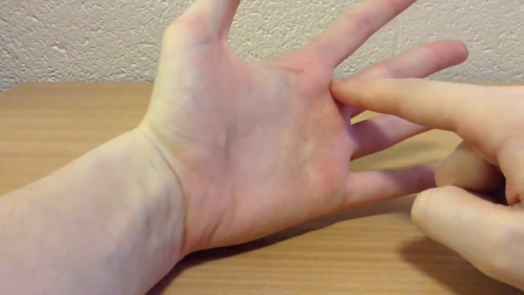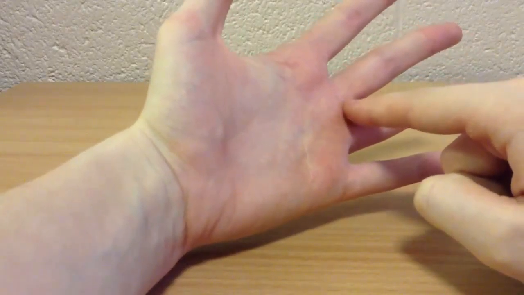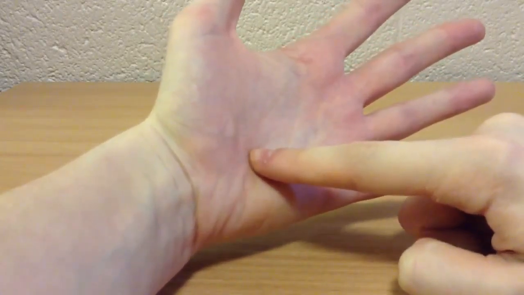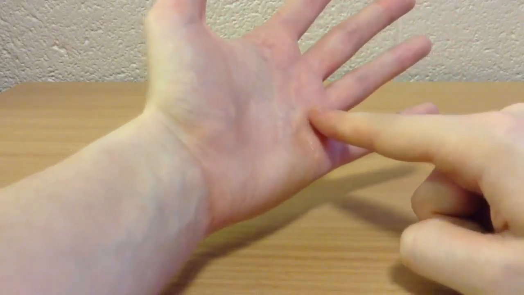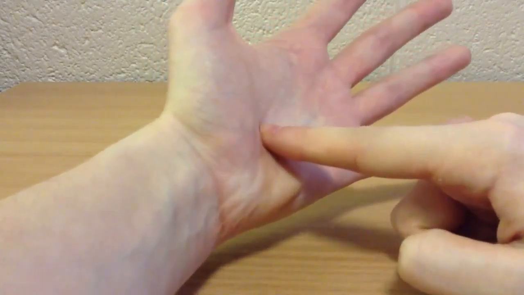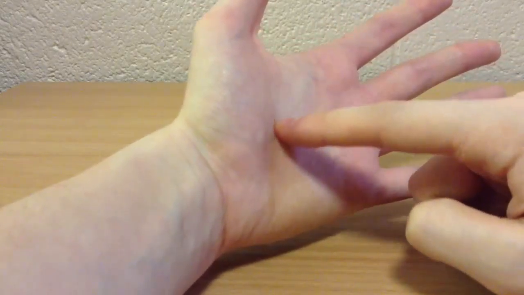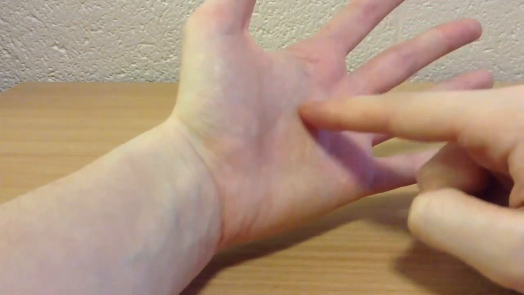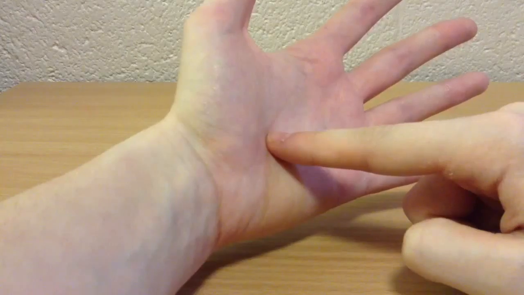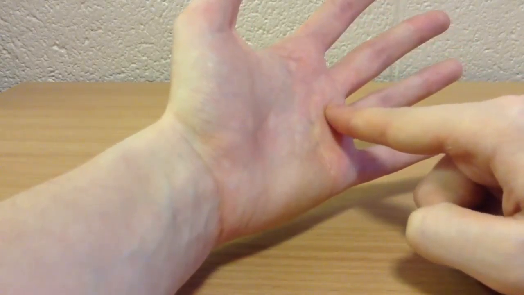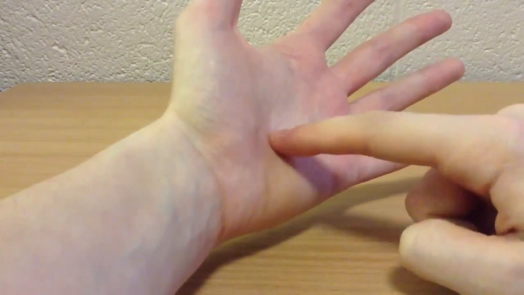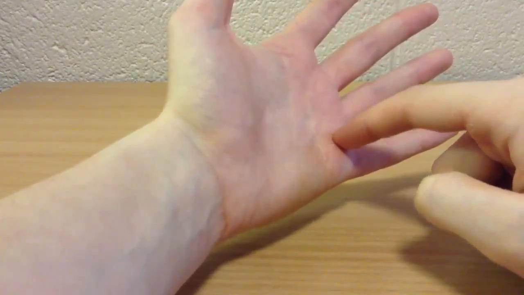the outside here, and then they run around your middle finger, like so, and then from your baby finger comes down here. So here, around the outside of your middle finger, and then the lumbrical attaches your middle finger to your ring finger, and then to here.